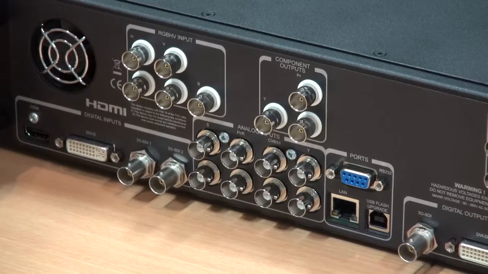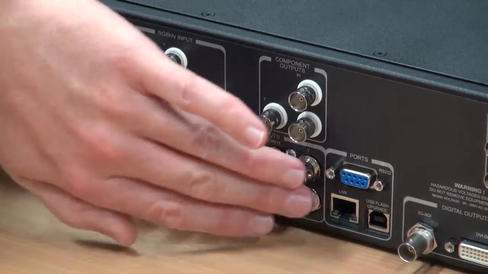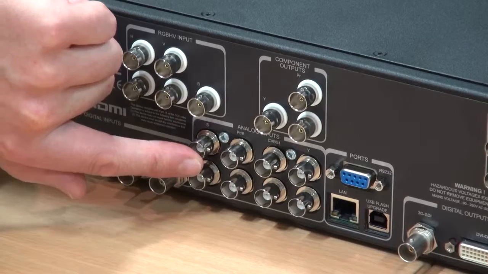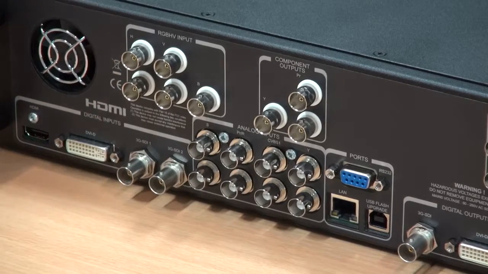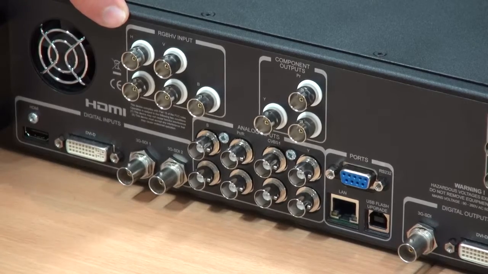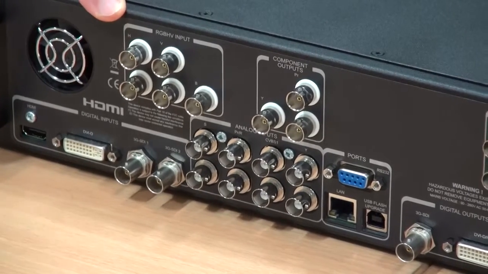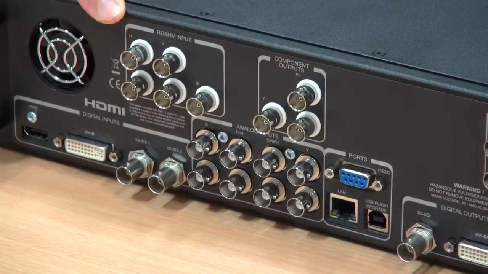In addition to this, however, we also have a range of analog inputs. Here we have connectors suitable for composite video, YC and component video. And here we have an RGB-HV input to allow you to input computer graphic signals.